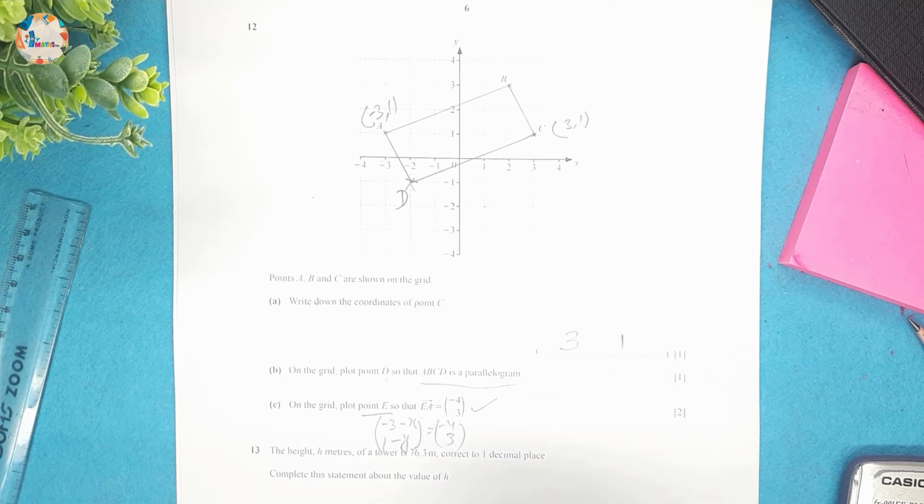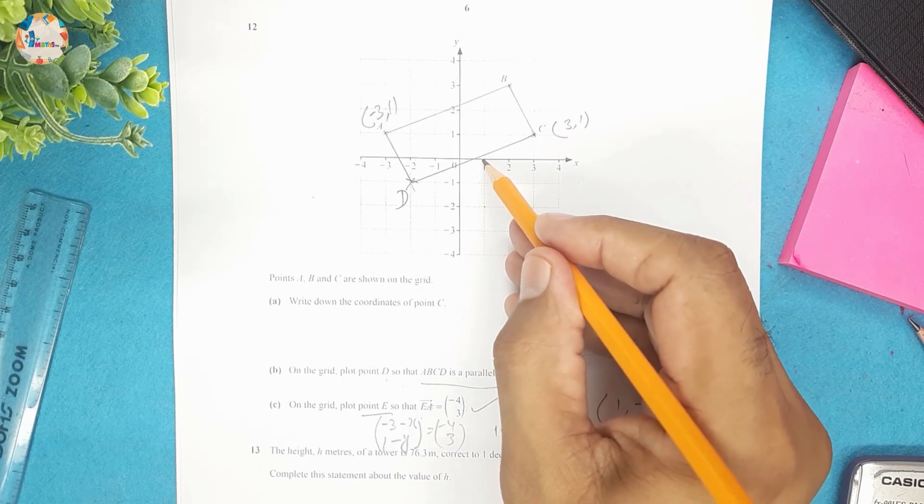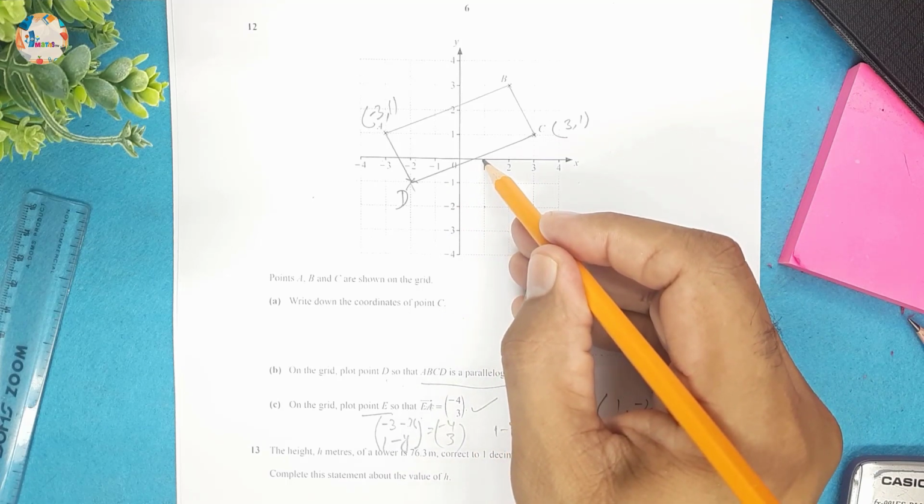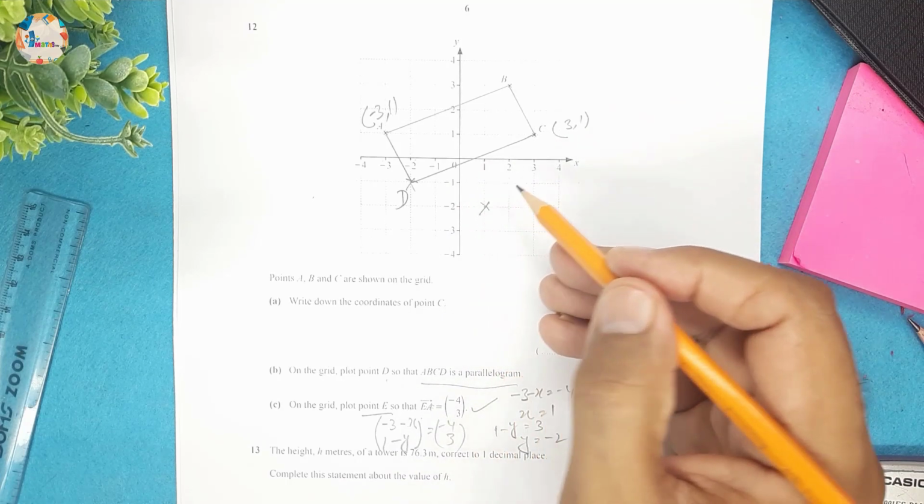So now we can equalize: -3 minus x is equal to -4, so we can shift this to the other side, so x is equal to 1, and for y, 1 minus y is equal to 3. This implies y will be equal to -2. So our coordinates will be (1, -2). This is how we have found it, and (1, -2) will be this point.